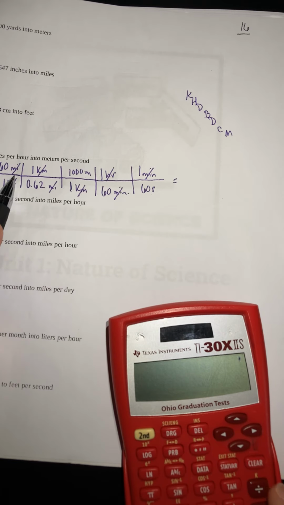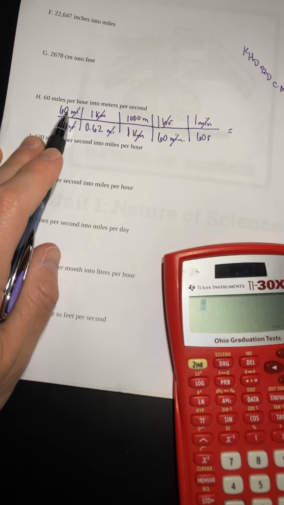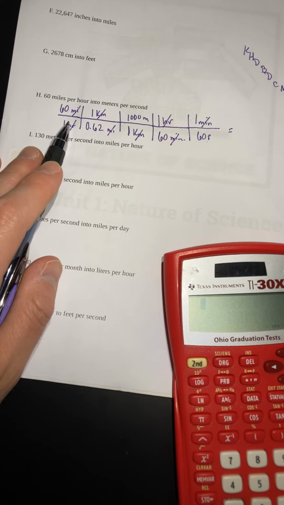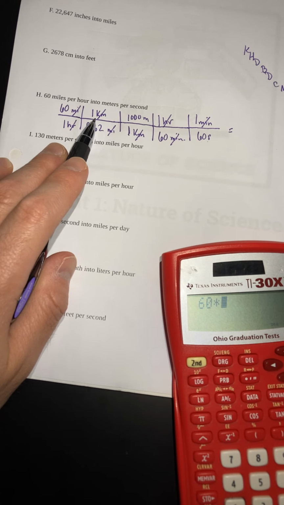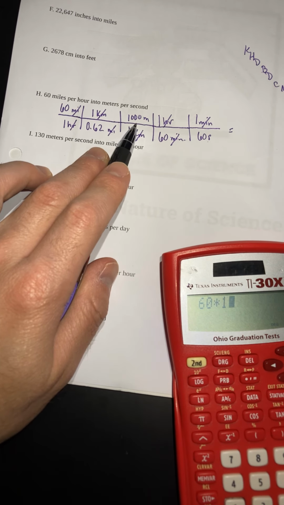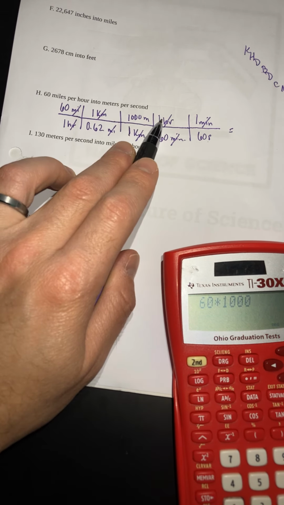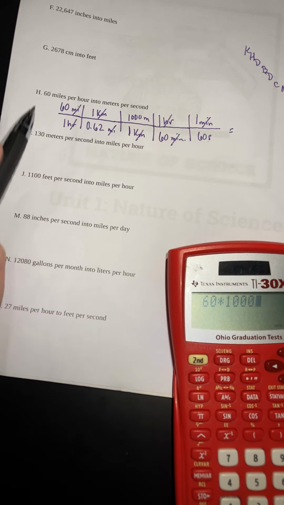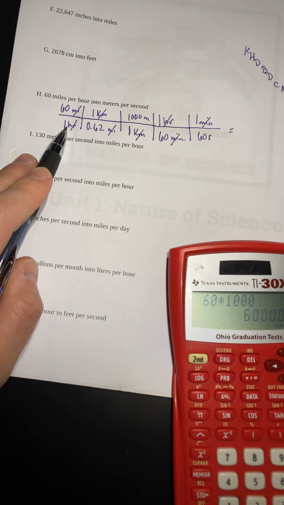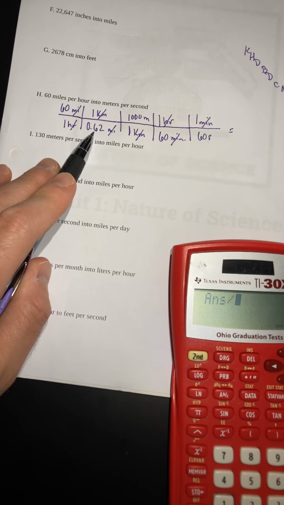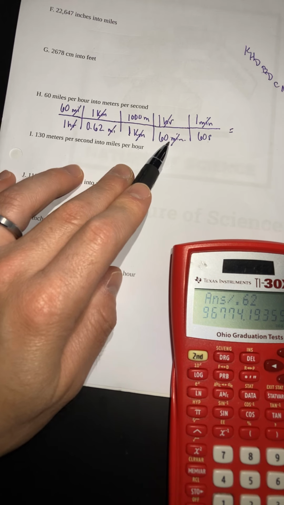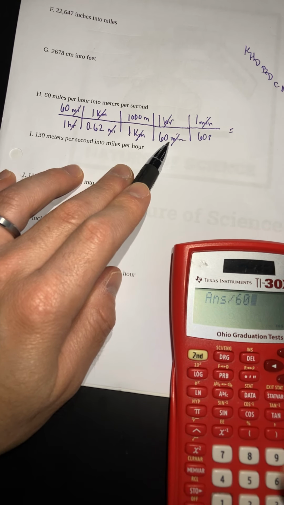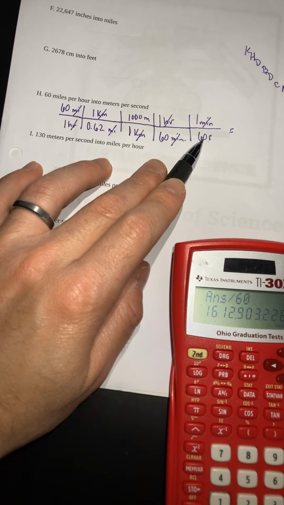So let's just go ahead and do our math here. So I'll point this out as we go along. So we have 60 times 1 times 1,000 times 1 times 1 divided by 1, and then divide that by 0.62, divide by 1, divide that by 60, and then divide that again by 60.